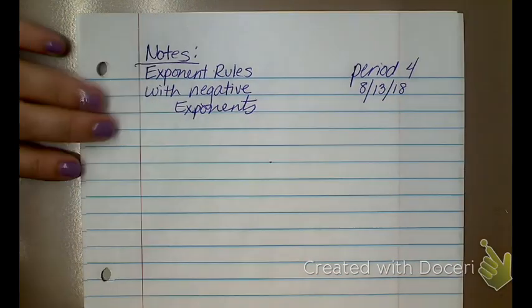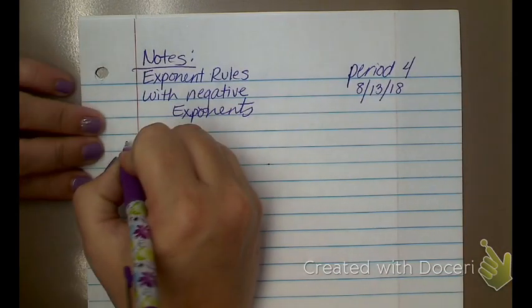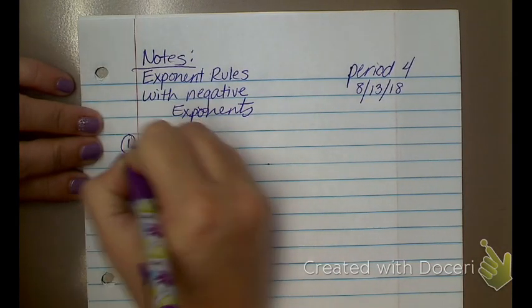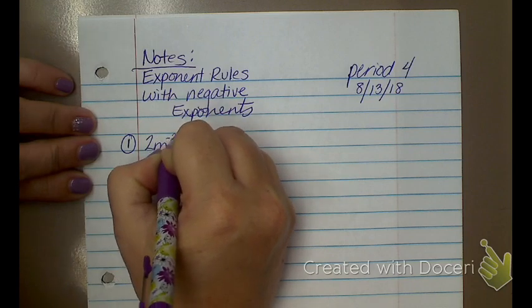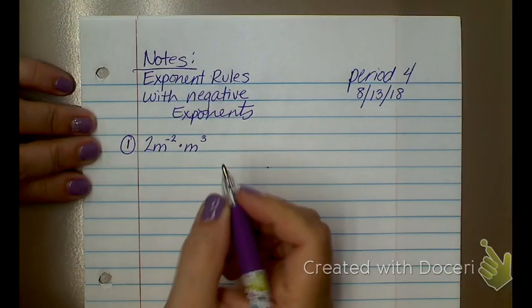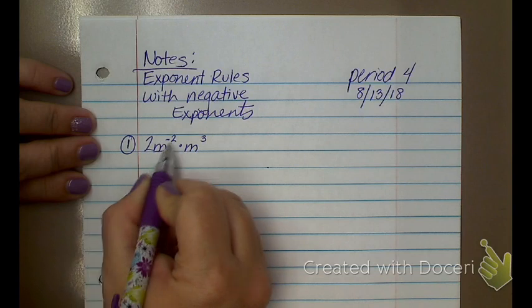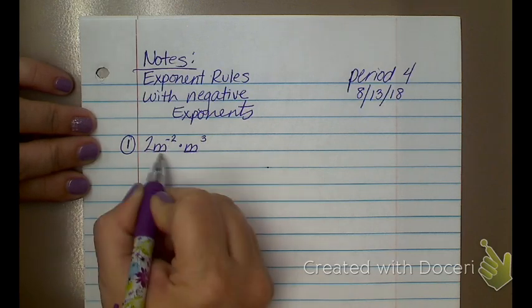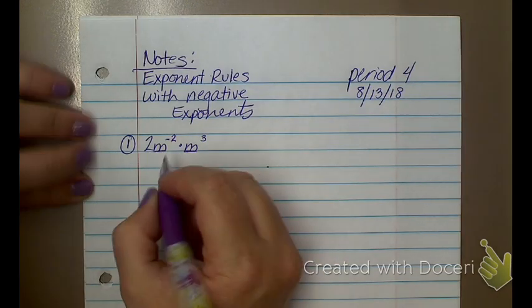Okay, so here we're going to do some rules today with negative exponents. I'm going to go through some problems with you. 2m to the negative second times m to the third. Now, if you notice, even though the 2 doesn't carry over, the base of that power is the same. The m's match. So we're still going to use that same rule where we add the exponent.